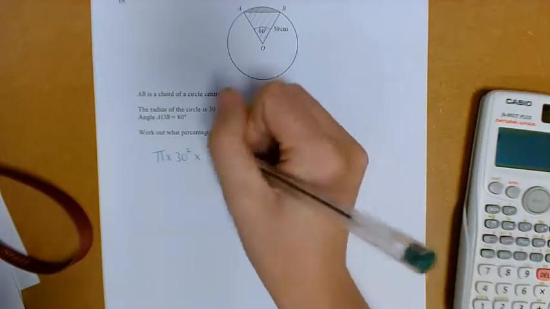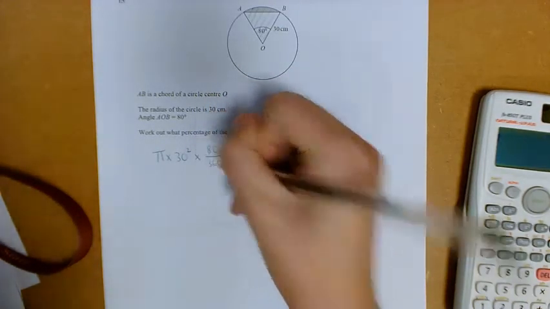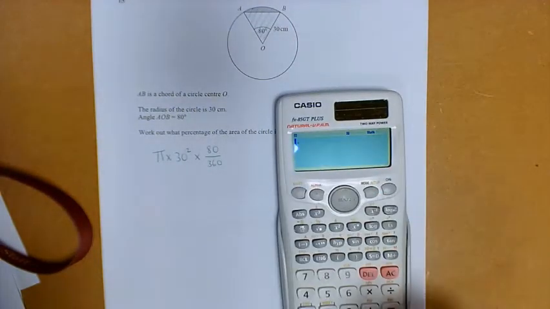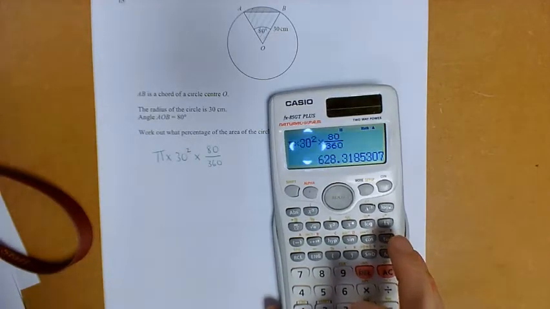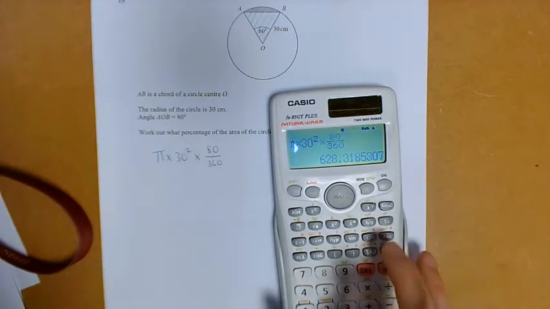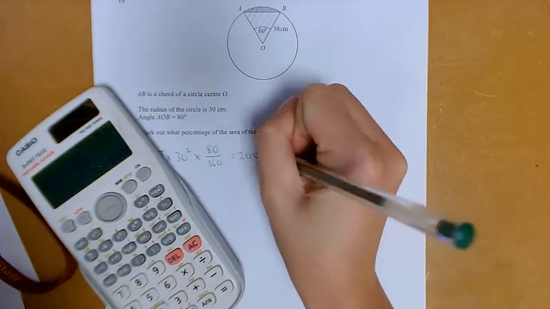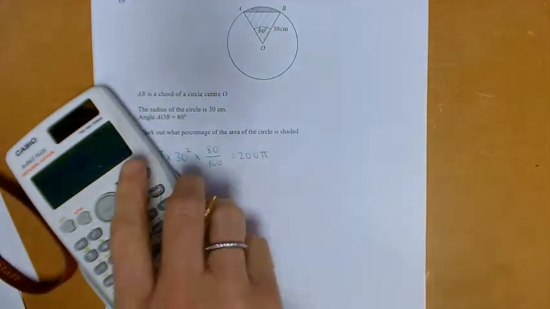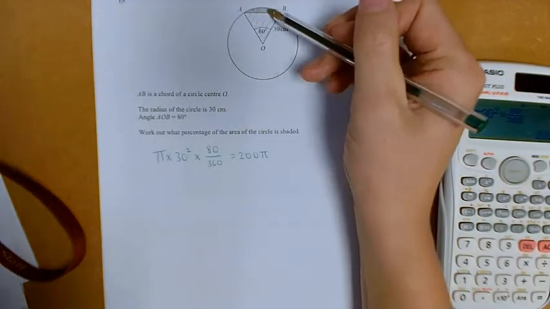So pi times 30 squared times by 80 degrees out of 360 degrees. And that's 200 pi. I could write it as 628.3185, but for now I'm just going to leave it as 200 pi, just because I probably am going to need to go on with that calculation and do more with it at some point. We then need to work out the area of the shaded bit.